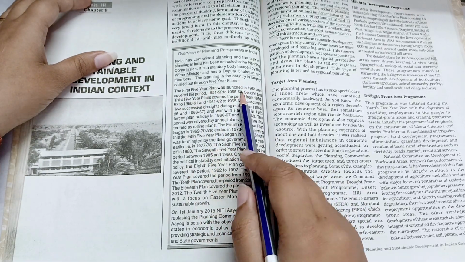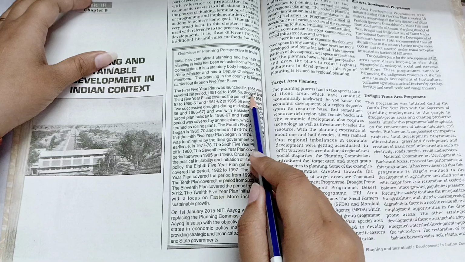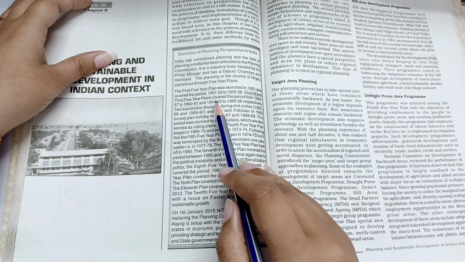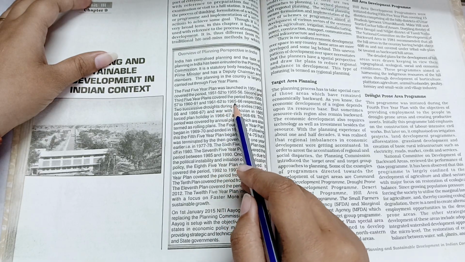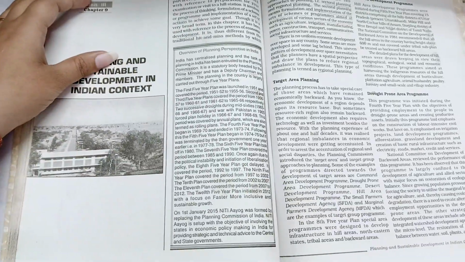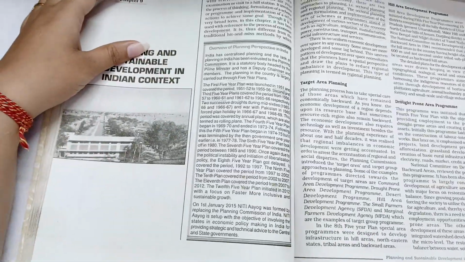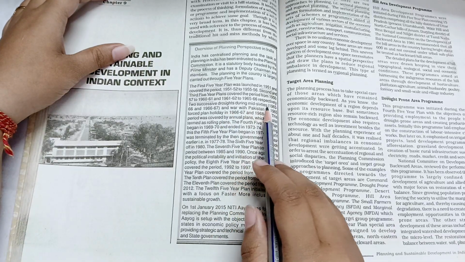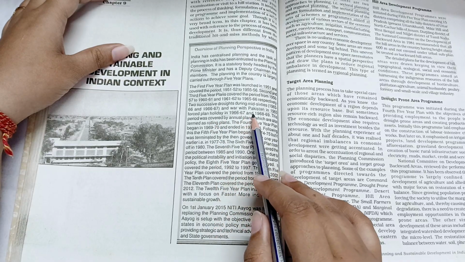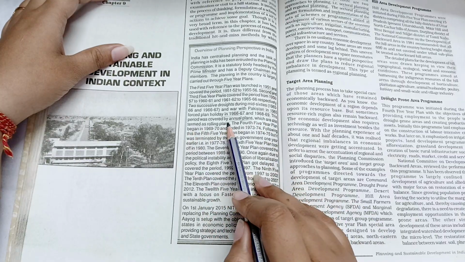The first 5-year plan was launched in 1951 and covered the period 1951-52 to 55-56. Second and third 5-year plans cover the period from 1956-57 to 1960-61 and 1961-62 to 1965-66 respectively. Two successive droughts during the mid-60s and war with Pakistan in 1965 forced planned holiday in 1966-67 and 68-69. This period was covered by annual plans, which are also termed as rolling plans.